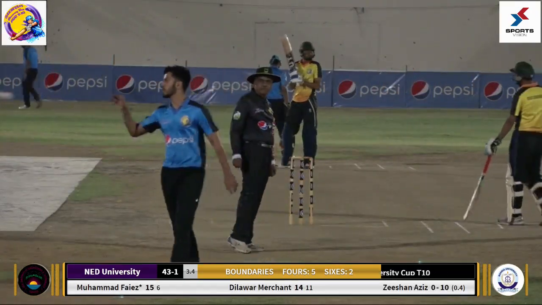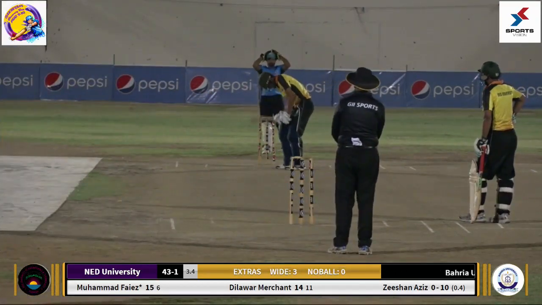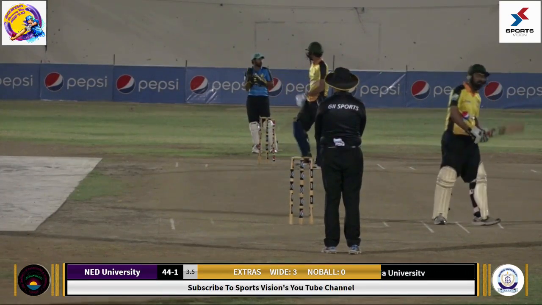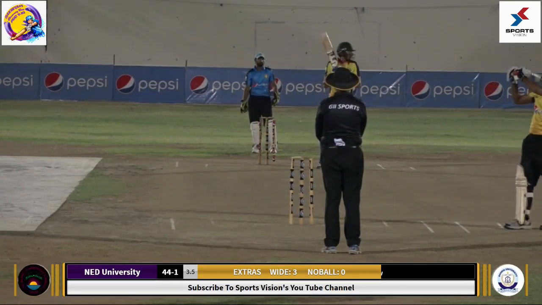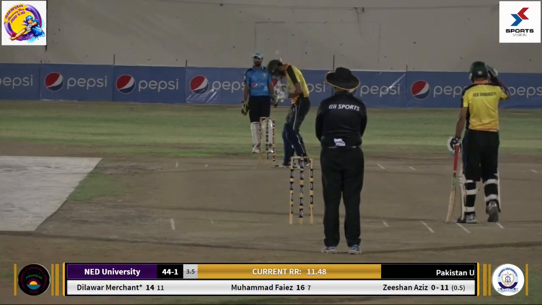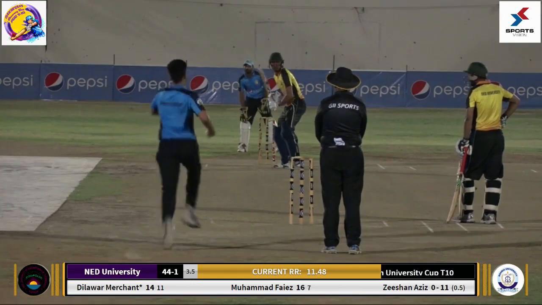And still we have one ball left in this over, 11 runs conceded. The first over was the best over bowled by Bahria, just 3 runs they conceded. After that, NLD University dominated the innings so far. Dilawar Merchant on 14 now, will be on strike, the right-handed batsman. And the last ball coming up of the over.